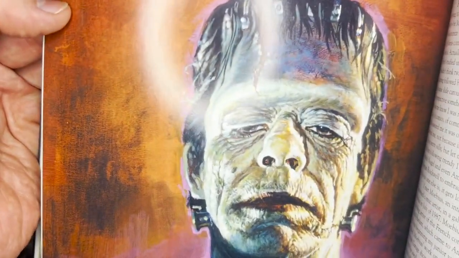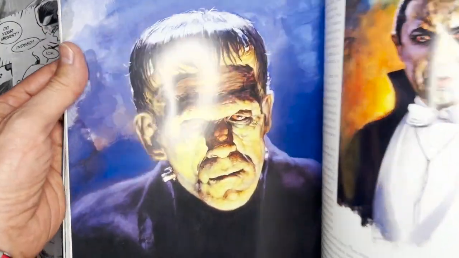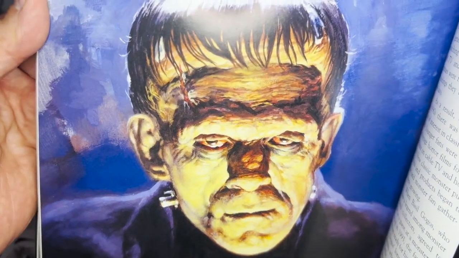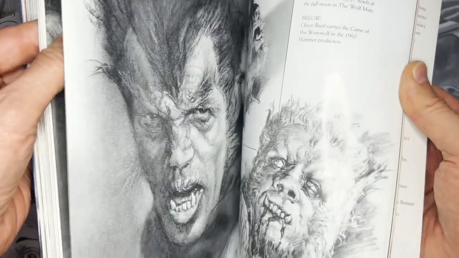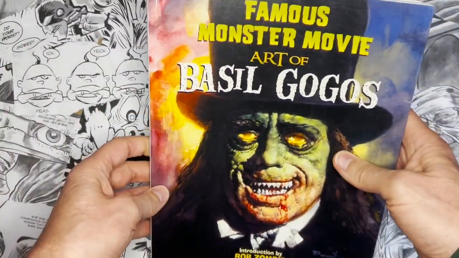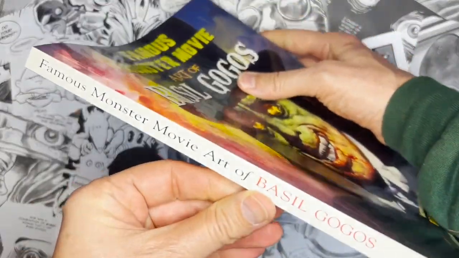Just beautiful. It's a great book to have, and it's one of the ones I just can't help looking at from time to time. How great that is. Love it. Unbelievable craftsman. Amazing stuff. Basil Gogos. Get it.